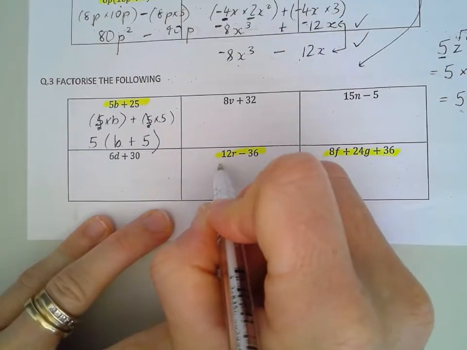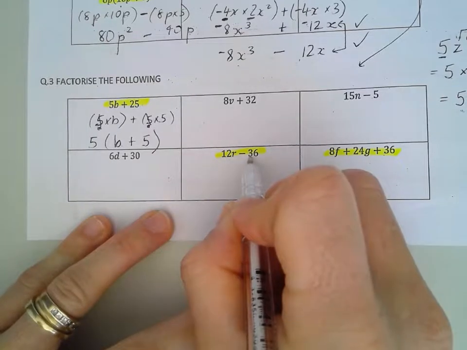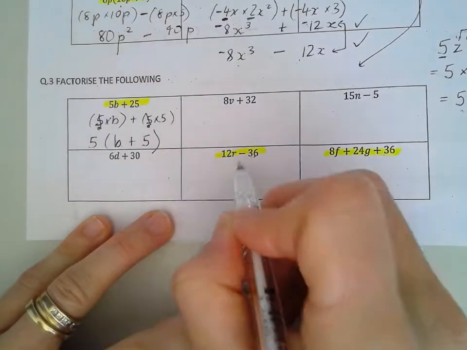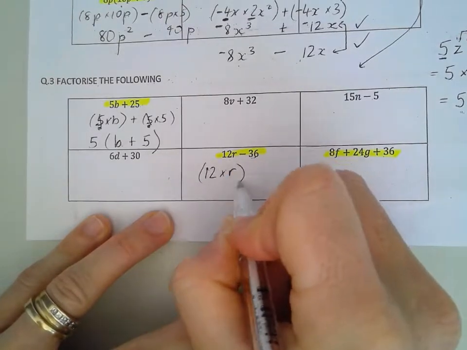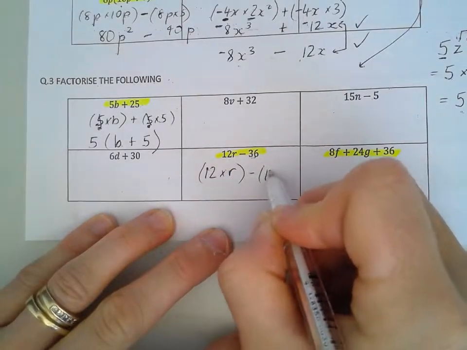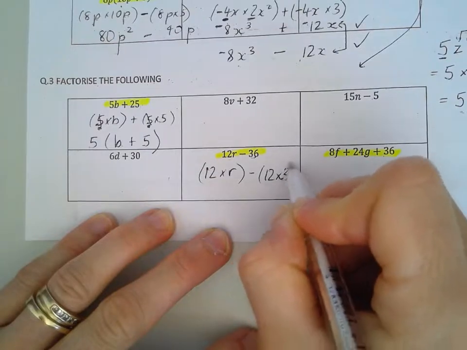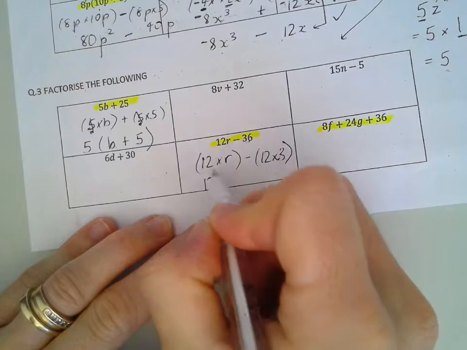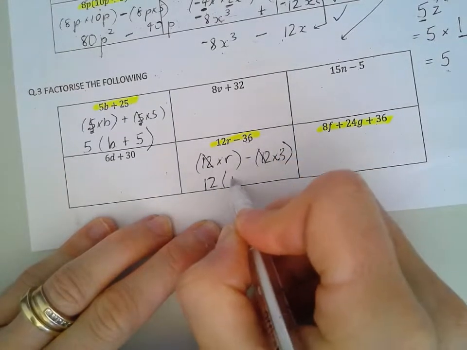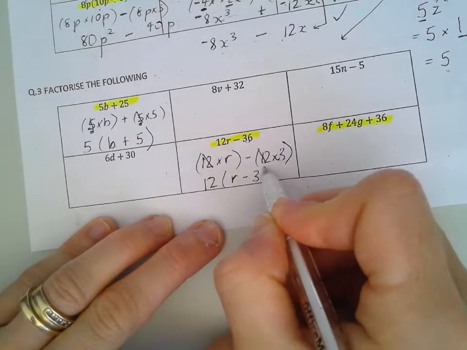All right, we've got 12r and 36. Okay, so you can go 12 times r. Okay, and now we know that 12 times 3 is 36. So 12 comes out and we are left with r take away 3.